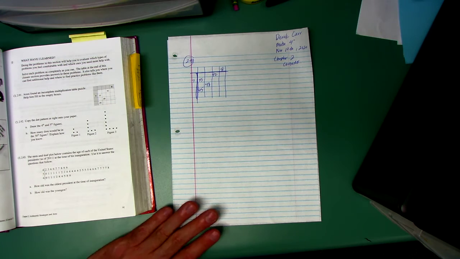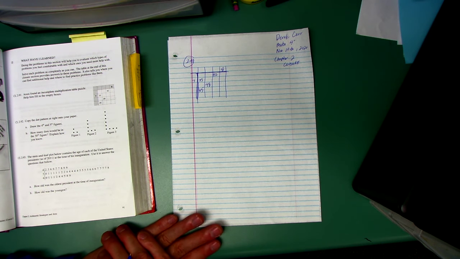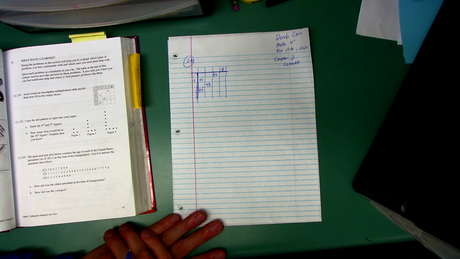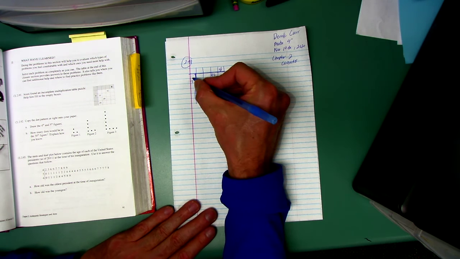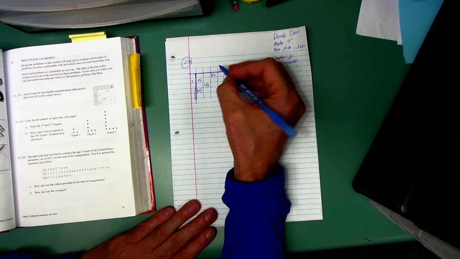So how do you do this? There's something called a tangle table that you have if you picked up your packet that we're going to start working on. It's very similar to this. It's a multiplication chart, but they're not in order necessarily, right? That's not necessarily going to be a 6. That's not going to be an 8. Okay? They're not necessarily in order.